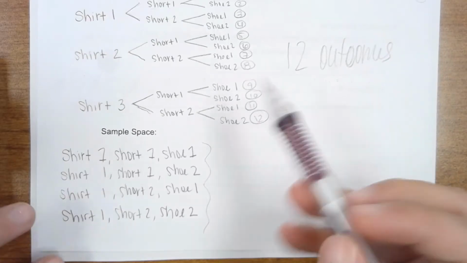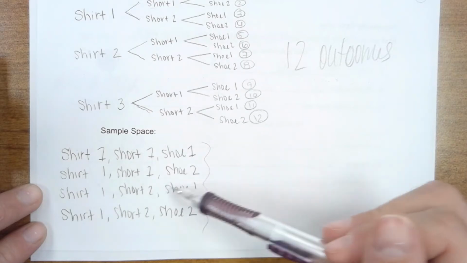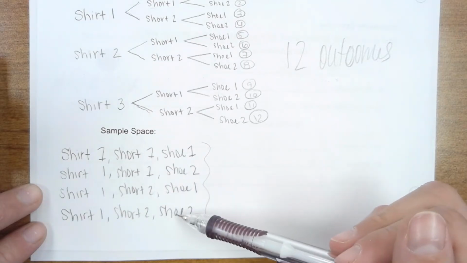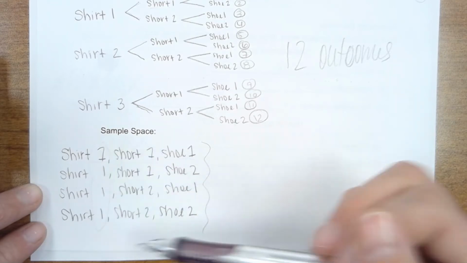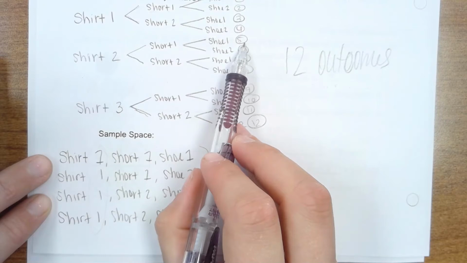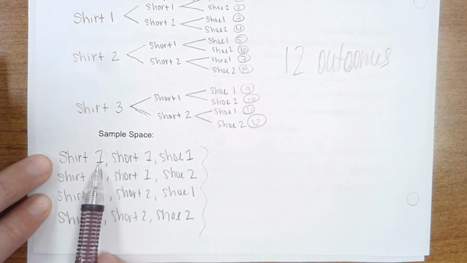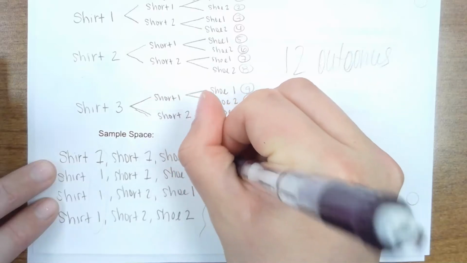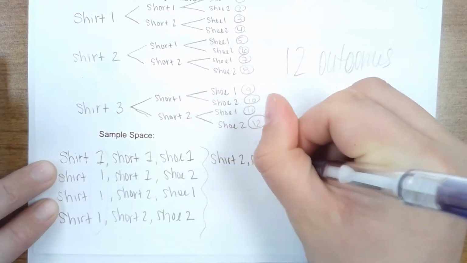So the pattern that's going to happen is all of these, the short and the shoes, are going to stay the same, but instead of shirt 1 being all the ones, you're now just going to have them as shirt 2. So your option 5 is shirt 2, short 1, shoe 1. So the same as this, but change that to a 2. So shirt 2, short 1, and shoe 1.